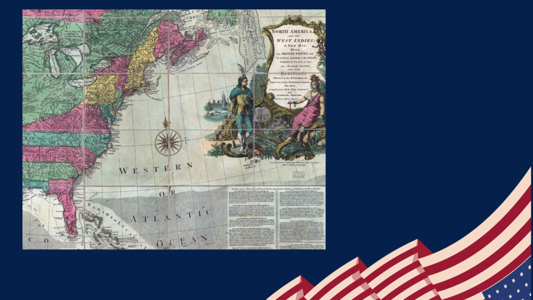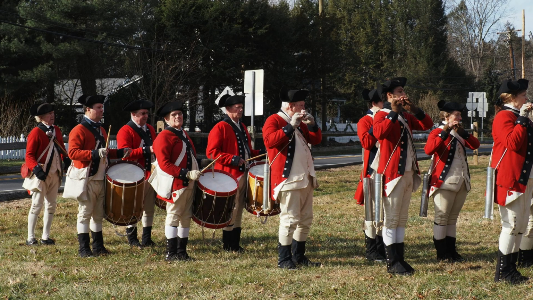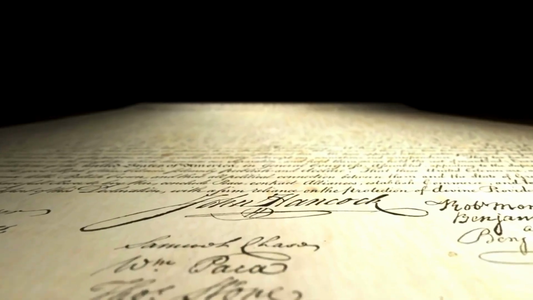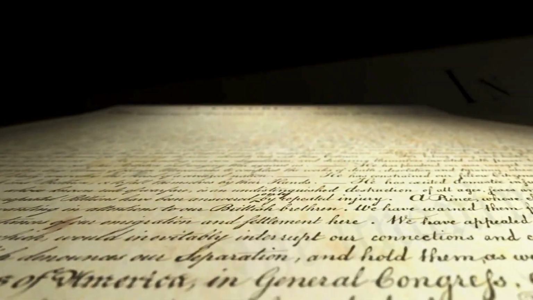From the establishment of the 13 colonies through the conflicts that ensued between the colonies and Great Britain, students will learn how the British imposing taxes upon the colonies without representation led to the signing of the Declaration of Independence and the founding of a new nation.